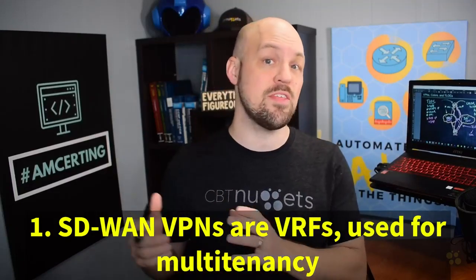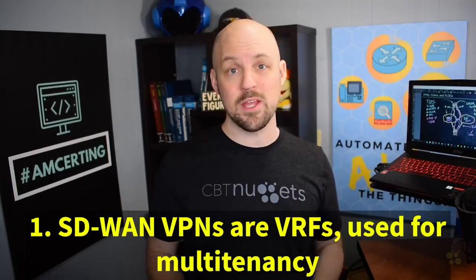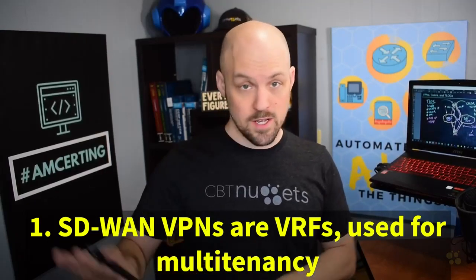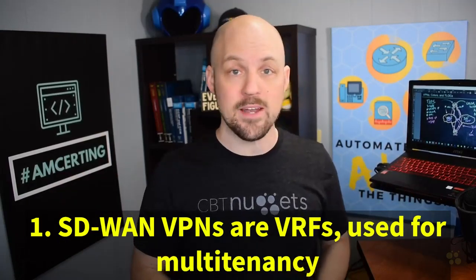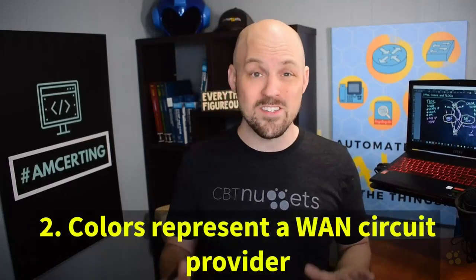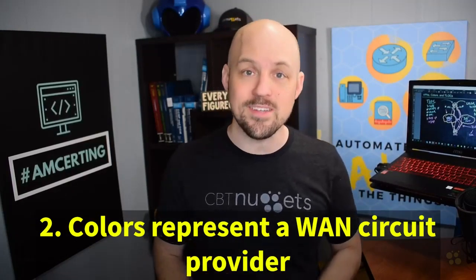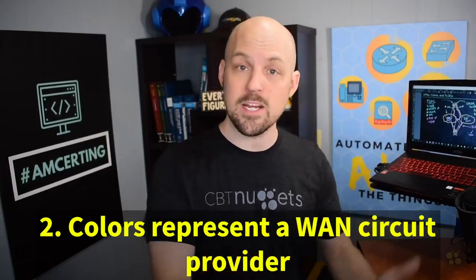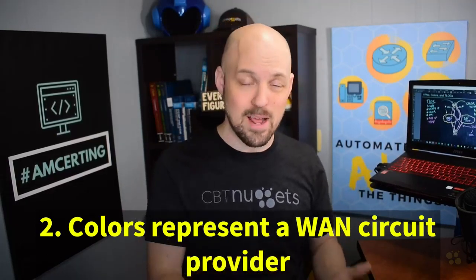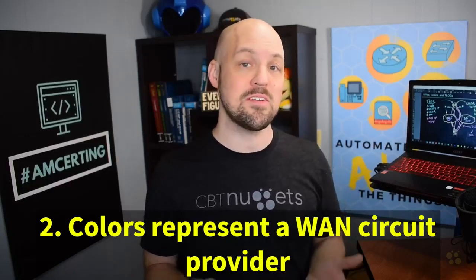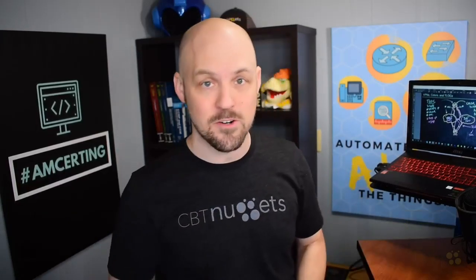First of all, the concept of a VPN is equated with a VRF. A VRF is simply a layer 3 segmentation between different layer 3 domains, and that's what a VPN is as well. It helps us with multi-tenancy. Second of all, colors represent WAN circuits. They're basically descriptions. It tells the routers which circuit I'm actually attaching to. We don't want to just base that on an IP address, for example. We want to explicitly tell it that this is our MPLS circuit.